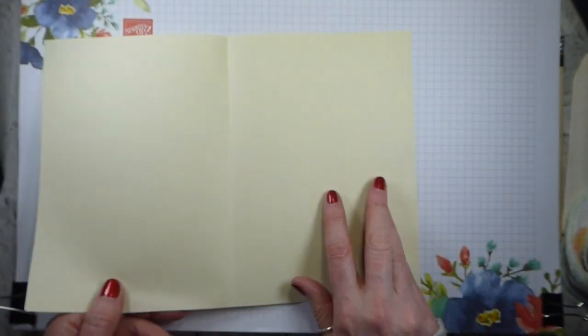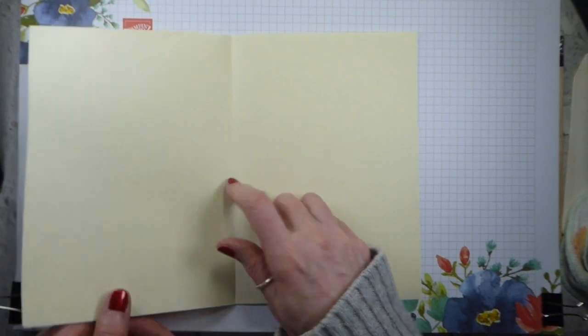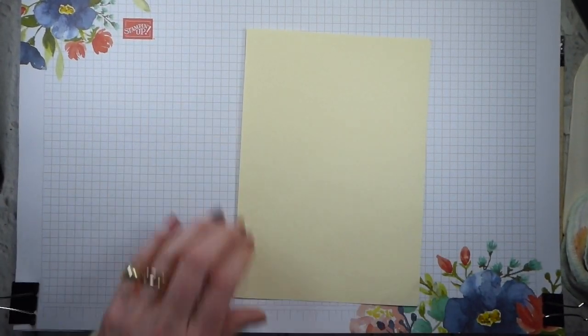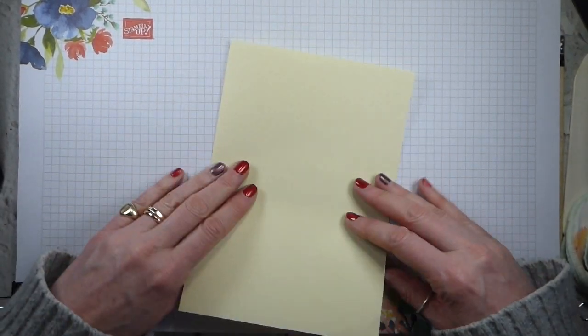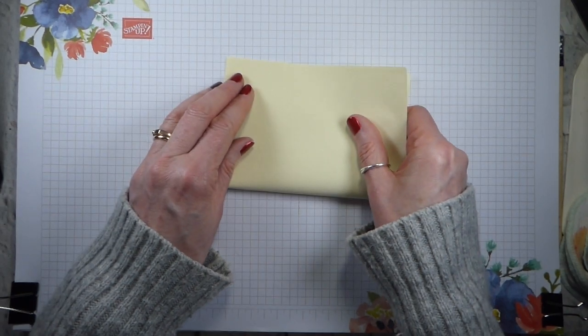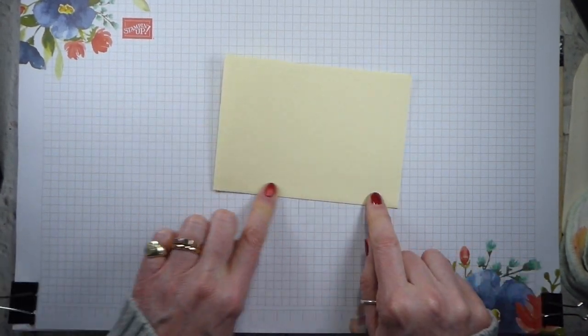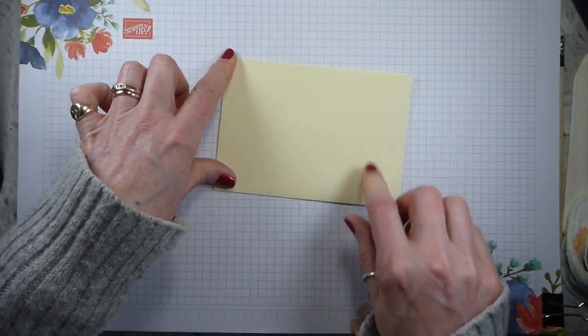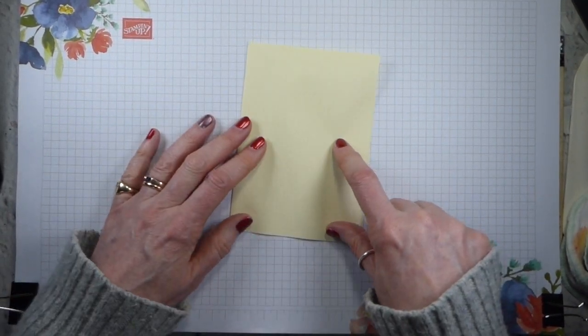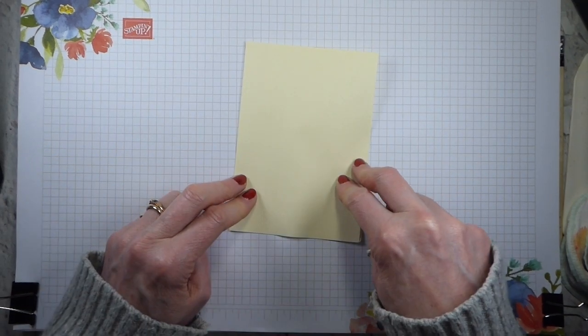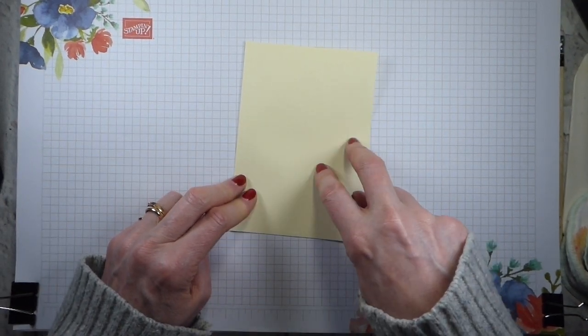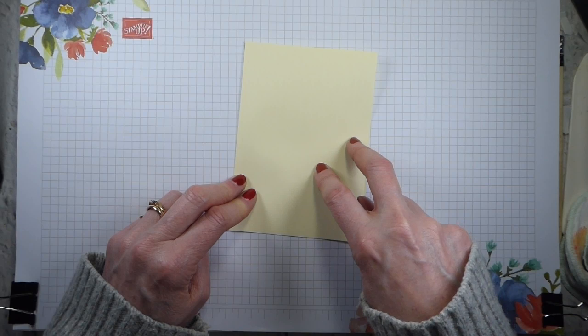So it is half a sheet of A4. When you fold A4 in half, you get an A5 card. When you fold A5 in half, and this all goes on the long edge, you get A6. And this is the nearest we get to the North American standard card base, which is 4 1/4 by 5.5.